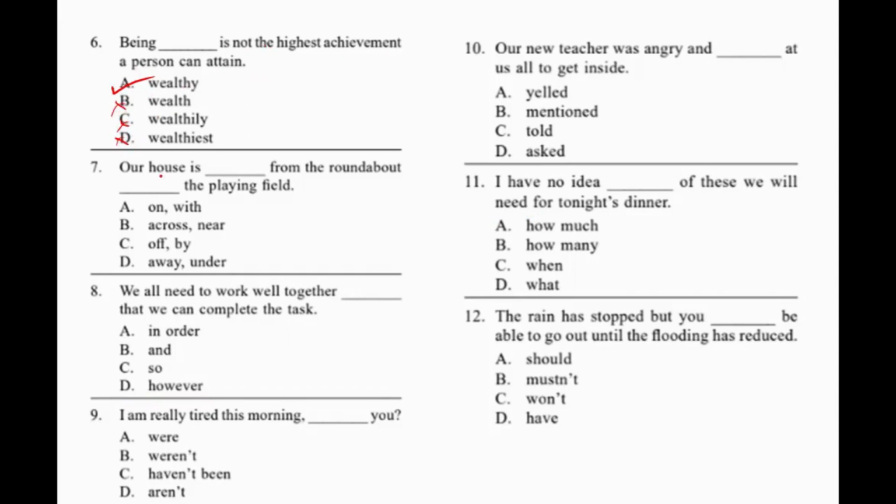Now, our house is dash from the roundabout, dash the playing field. So generally, what is the preposition that we use for the roundabout, like for the roads? It is across. Our house is across from the roundabout near the play field. Option B is the correct answer.